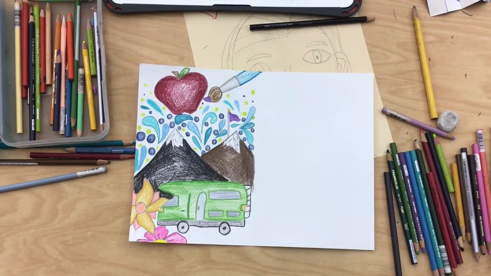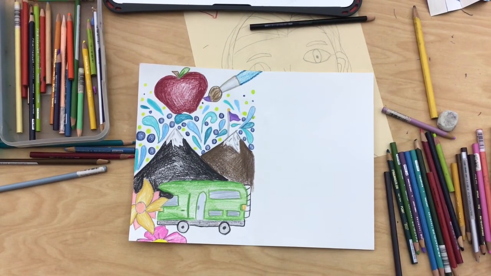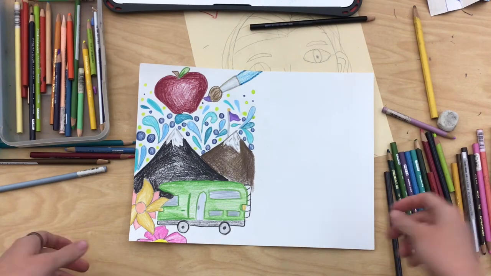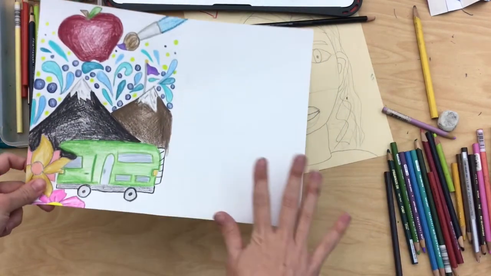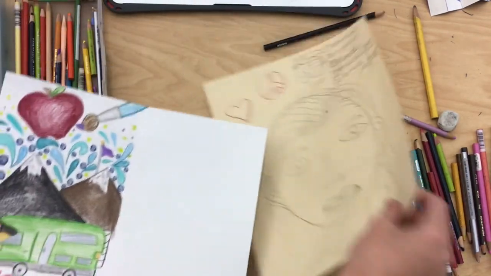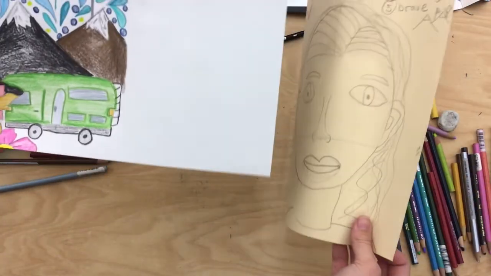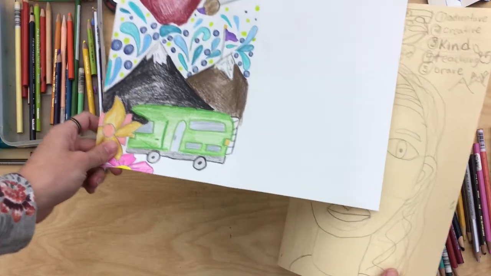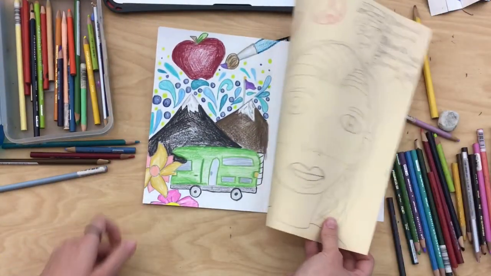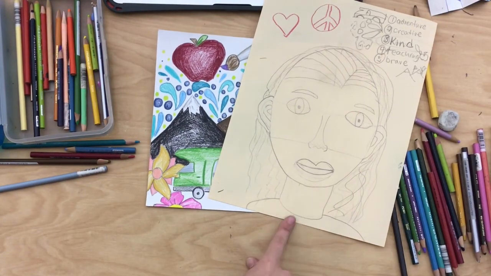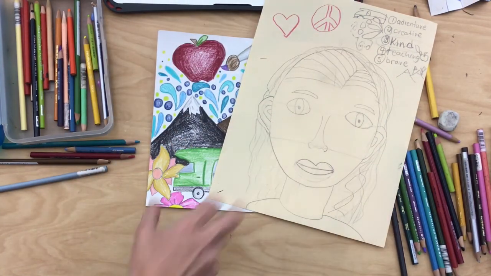Here's my finished symbolic self-portrait. I hope you love it, and I can't wait to see yours on Google Classroom. Be sure to keep this paper, as this artwork is not finished yet. Eventually, we will transfer our self-portrait sketch onto here using a little technique. So make sure you keep your symbolic self-portrait as well as your sketch of your self-portrait. We're going to finish up this whole artwork. And again, have fun creating.